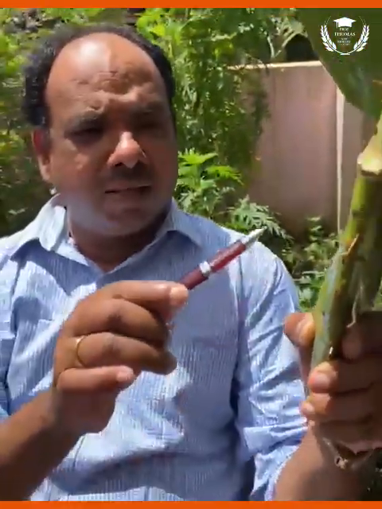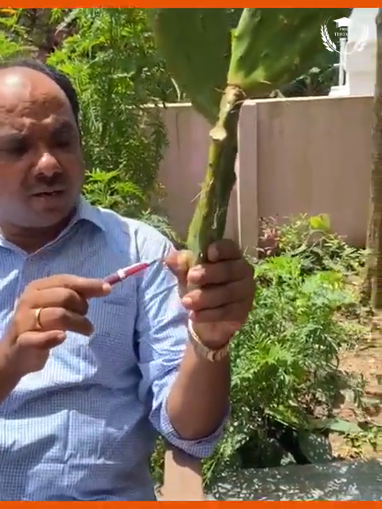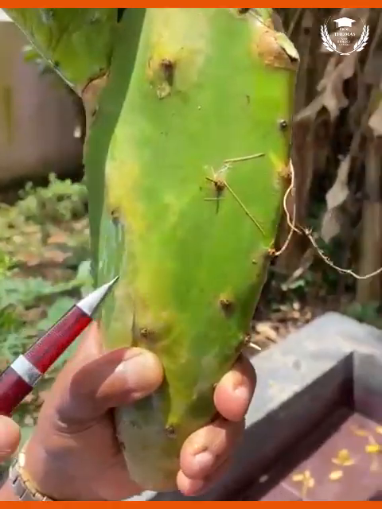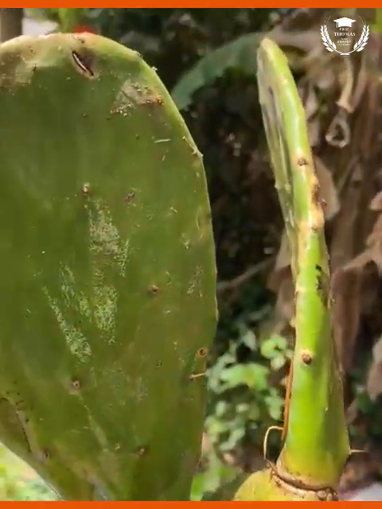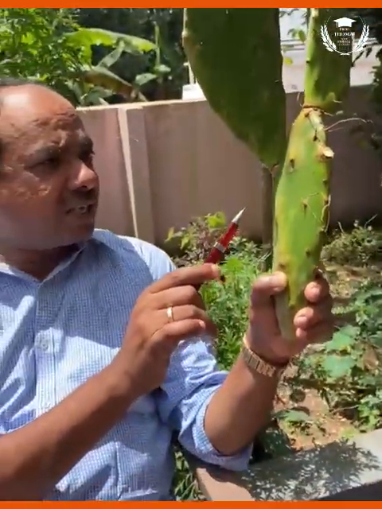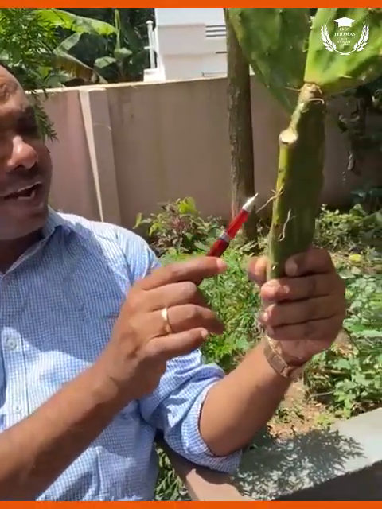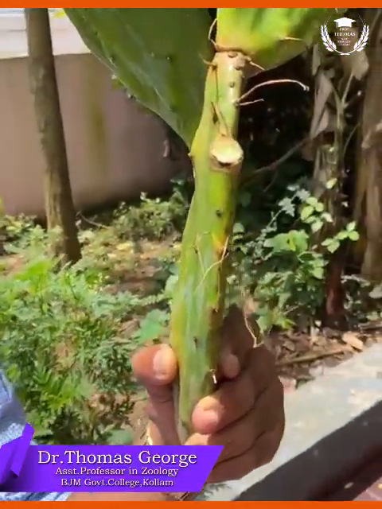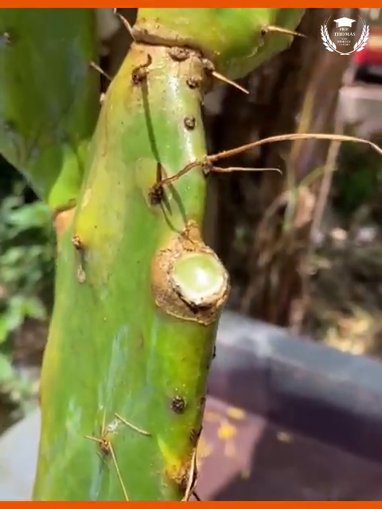Phylloclade: the stem is very succulent and photosynthetic in nature. Stomata are sunken. Example: Opuntia, a cactus. It is a xerophytic plant with xerophytic adaptations such as thick cuticle. Leaves are modified into spines. The root system is well developed, and their pathway is called the CAM pathway.